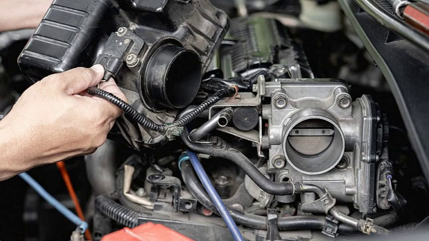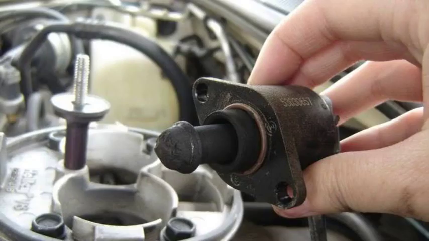Vacuum leaks. A vacuum leak can also cause the P0518 code. This is because a vacuum leak can cause the engine to run lean, which can lead to the PCM detecting an issue with the air control circuit. The symptoms of the P0518 code can vary depending on the underlying cause. However, some of the most common symptoms include check engine light illumination. This is the most common symptom of the P0518 code.